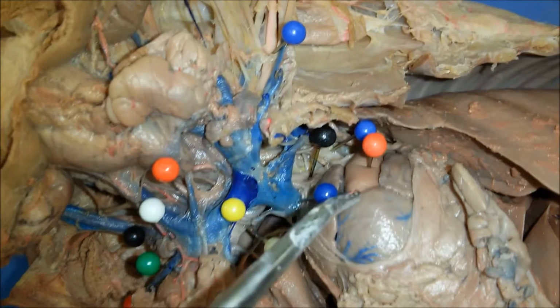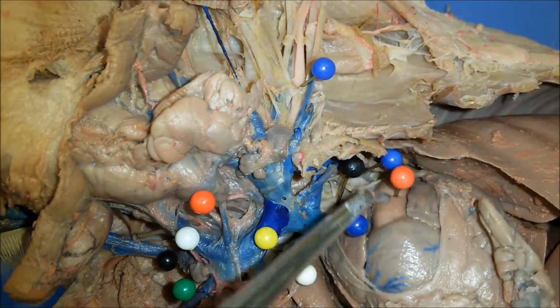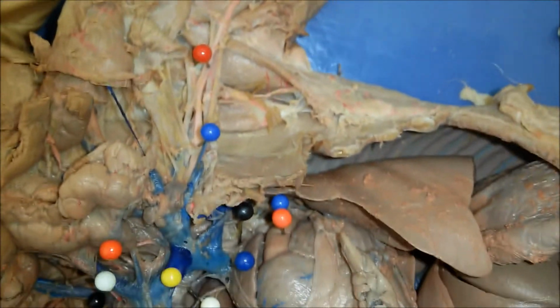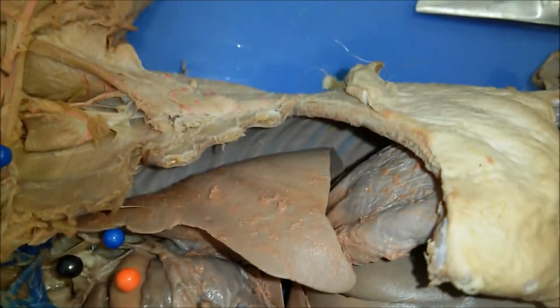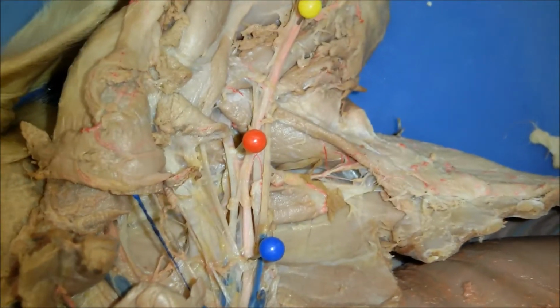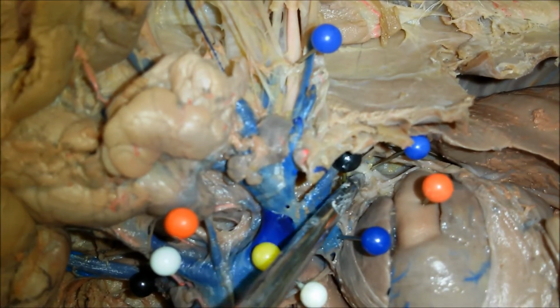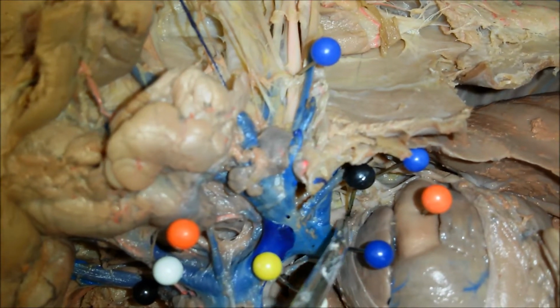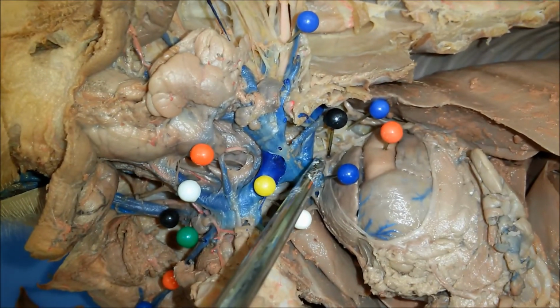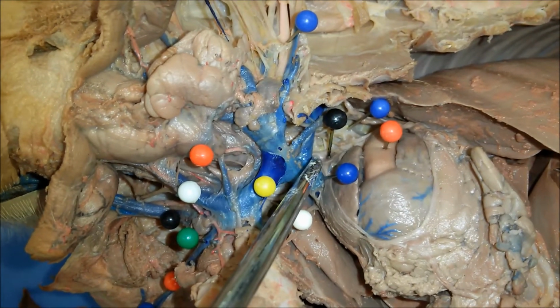So here we have the heart, and from the heart you have the aortic arch that goes right here. And then if you reflect the heart a little bit, you will see there is the left subclavian artery that goes right off the aortic arch, and you also see the brachiocephalic trunk that is here with a black pen that goes also off the aortic arch.